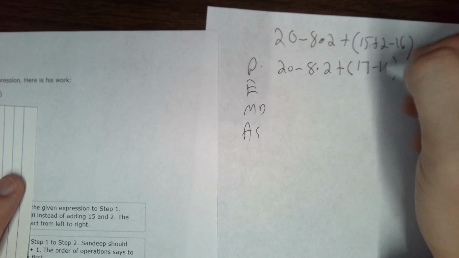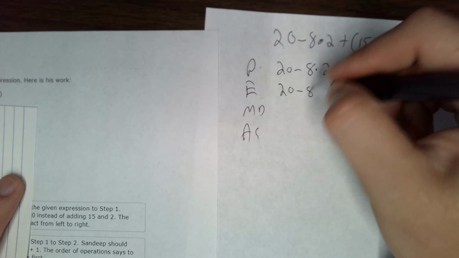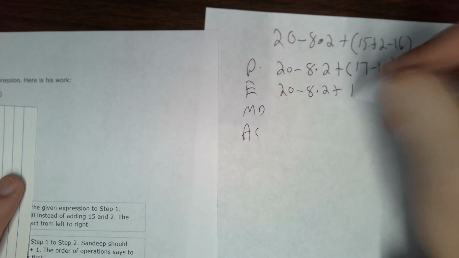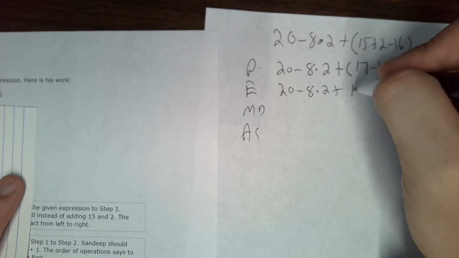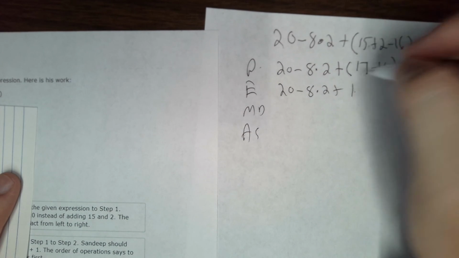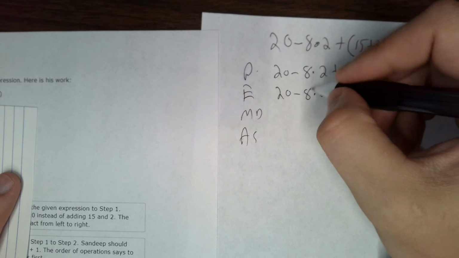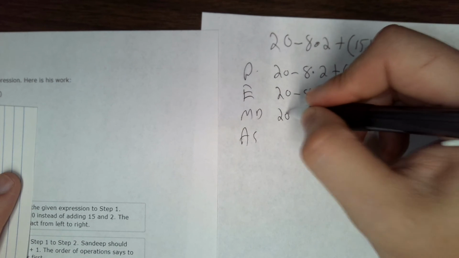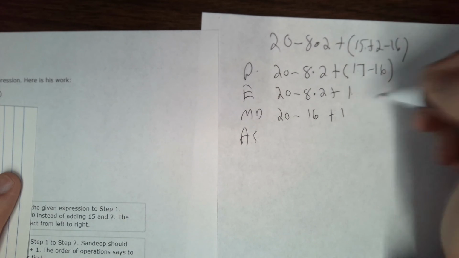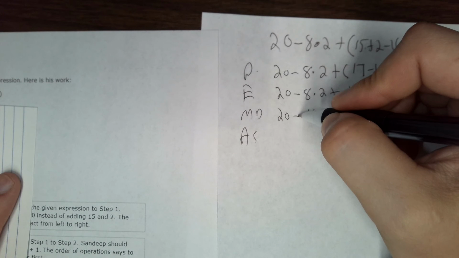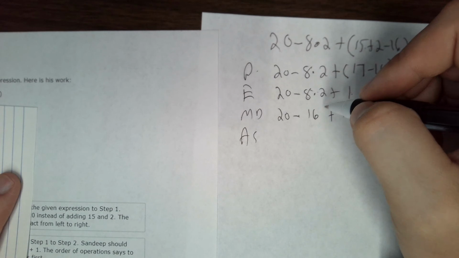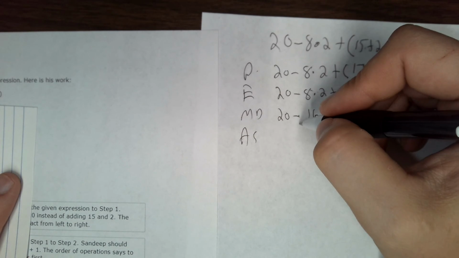And so now I'm going to do the parentheses again. So I have 20 minus 8 times 2 plus, that drops down, and 17 minus 16 is 1. And now I can get rid of the parentheses because there is only one number left, and that number is 1. Multiply or divide? Yep, I've got 8 times 2, so I have 20 minus 16 plus 1. And I think it's easier to just drop the minus sign and do 8 times 2 rather than saying, okay, negative 8 times 2 is negative 16. Just drop down the minus sign.